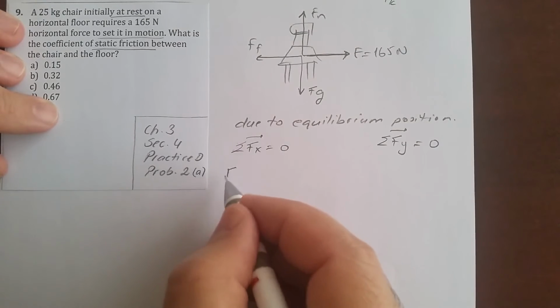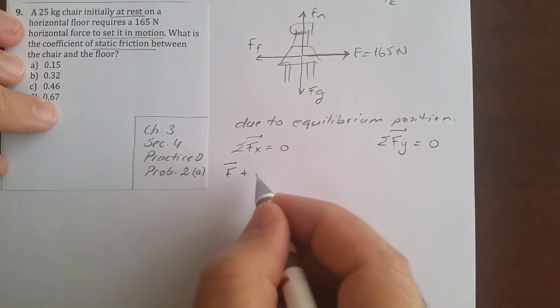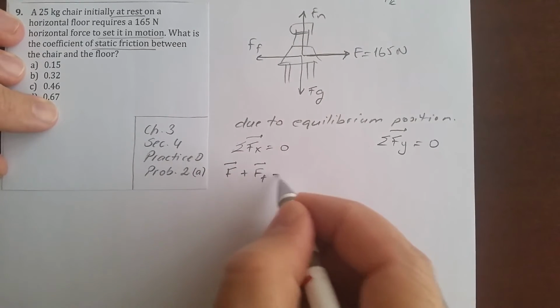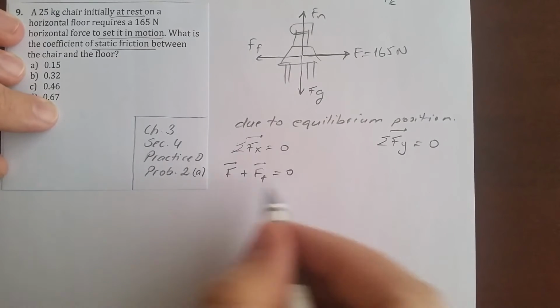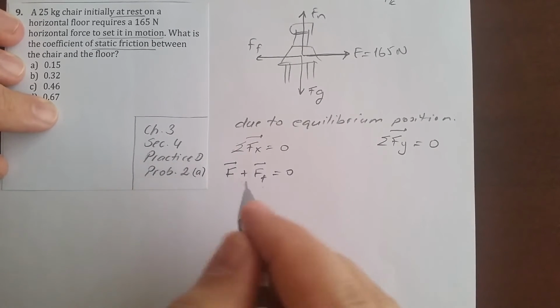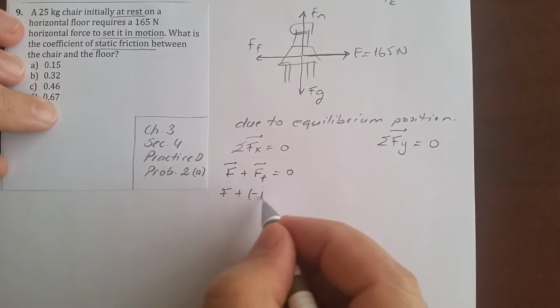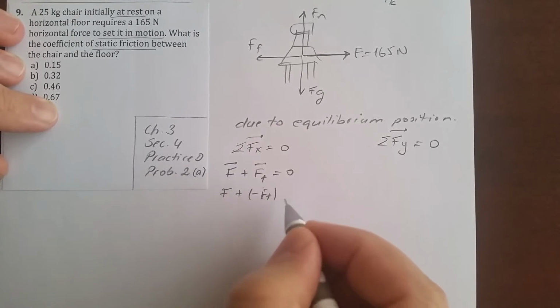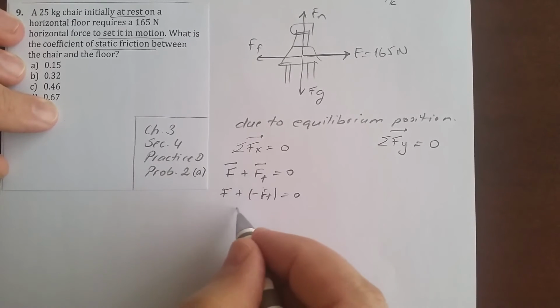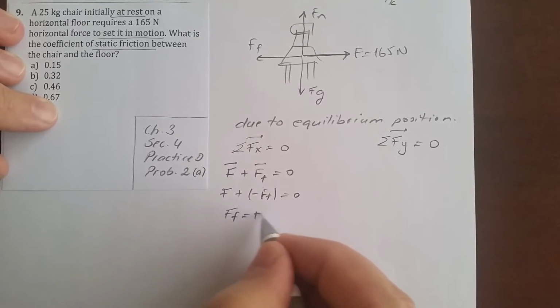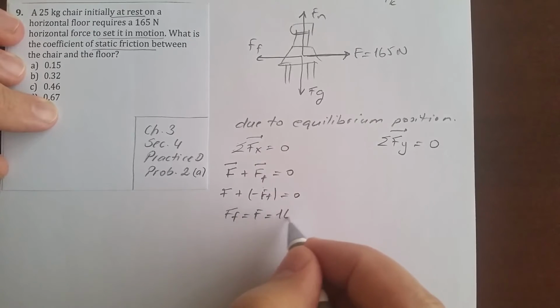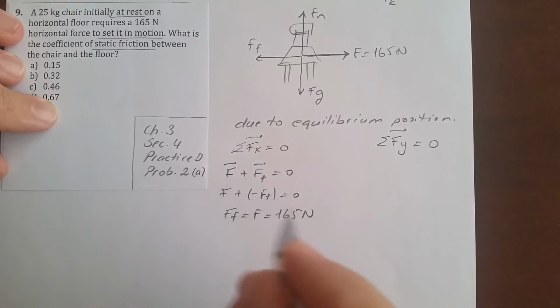We have horizontal F plus F friction, and these are equal to 0. These are vector additions. I will write now their magnitude. F to the right plus friction in the opposite direction, so I will say minus F is equal to 0. From this equation, F friction is equal to F, which is equal to 165 Newton.